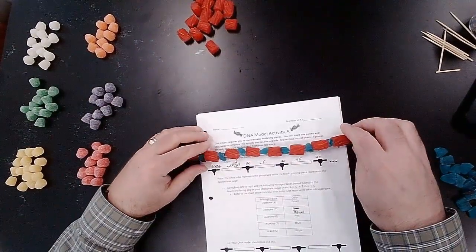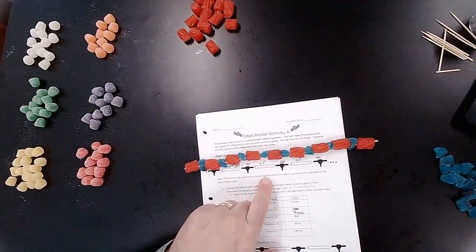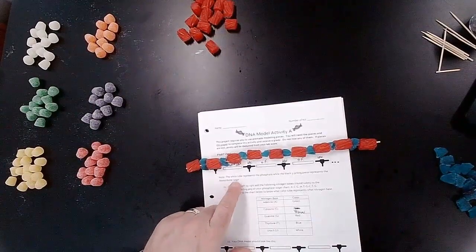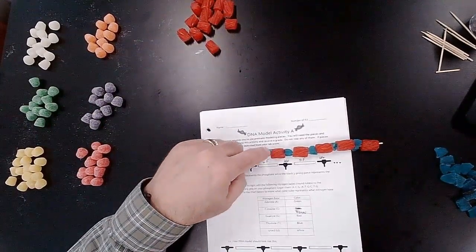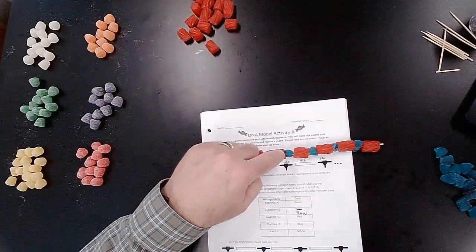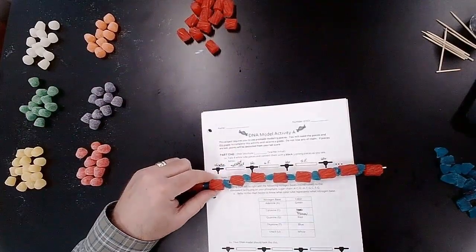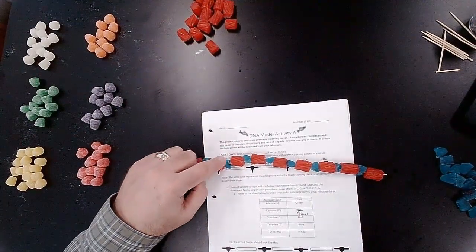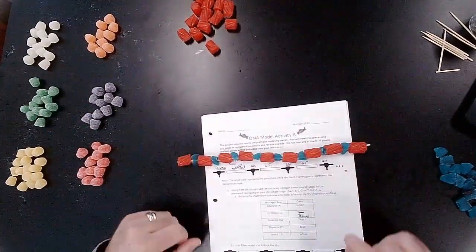But it says here that the white tube, that would be the Swedish fishes, they represent the phosphates, and the black one, in my case the licorice, represents the deoxyribose sugar. So I got deoxyribose sugar, and they're connected by these phosphates. 1, 2, 3, 4, 5, 6, 7, 8, 9 of those. And it looks like I need 8 of the Swedish fish. 8 Swedish fish, again, would be 8 phosphates. 1, 2, 3, 4, 5, 6, 7, 8. Okay, I am all set with this piece.